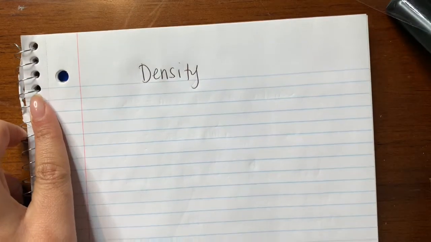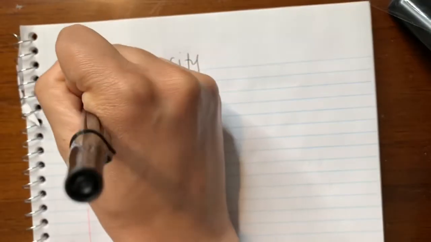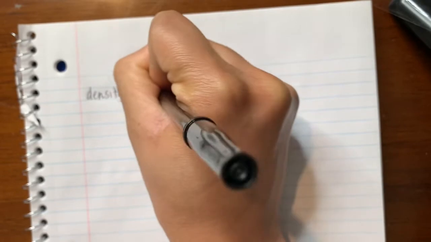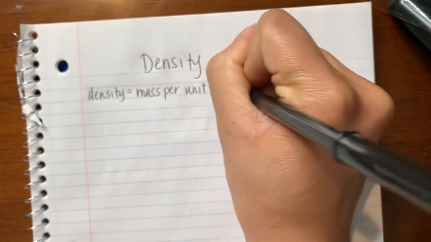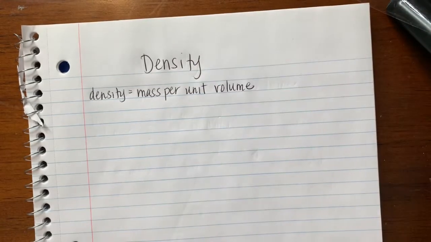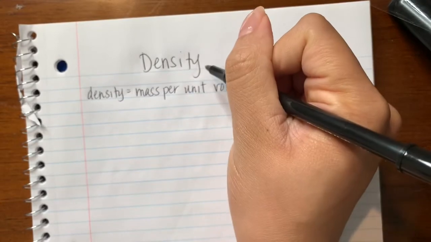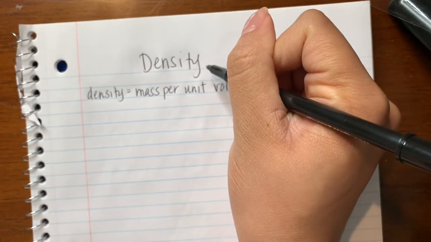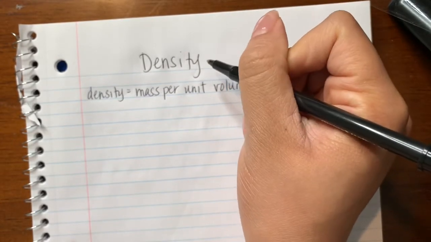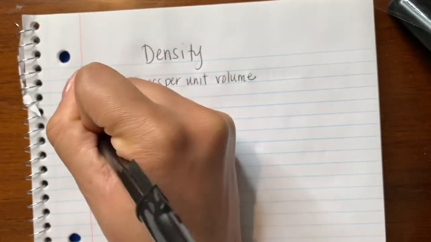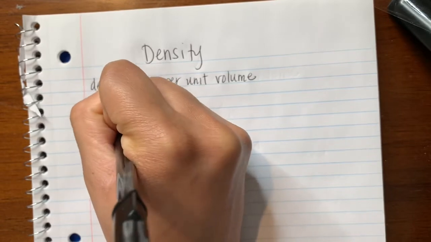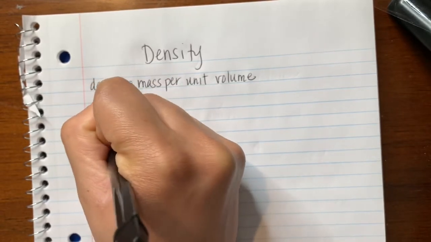Now in science, the way we define density is mass per unit of volume. Mass per unit volume, okay? When we start talking about density, a lot of math is involved. And the three different types of units that we're going to use are mass, volume, and of course, density.